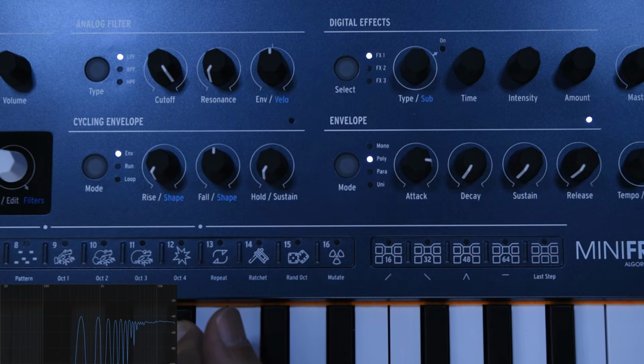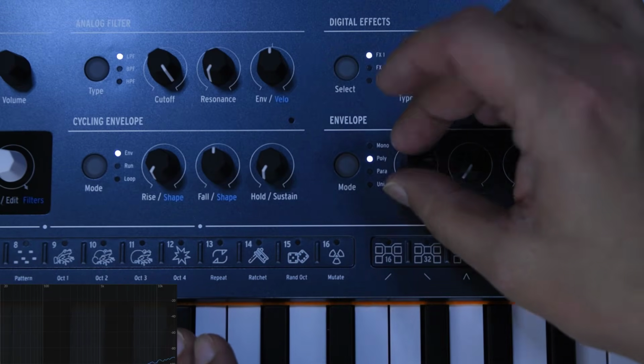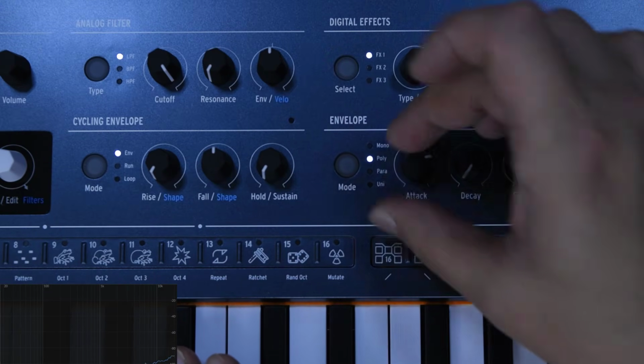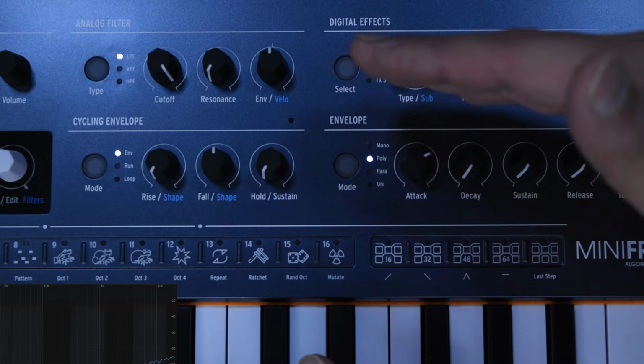It will reach maximum amplitude. And then, at some point, it's just going to die. So, there we go. Now it dies. And I'm still holding the key. So we can assume again that the attack is how long it will take for the sound to go from full silence to full amplitude.